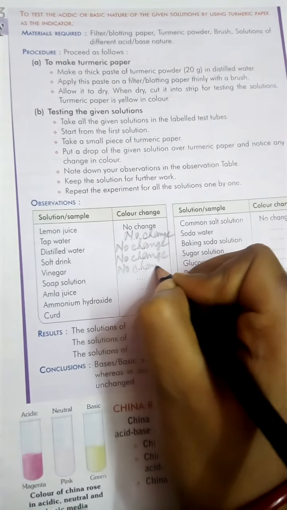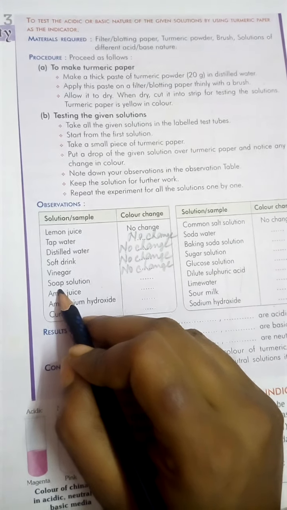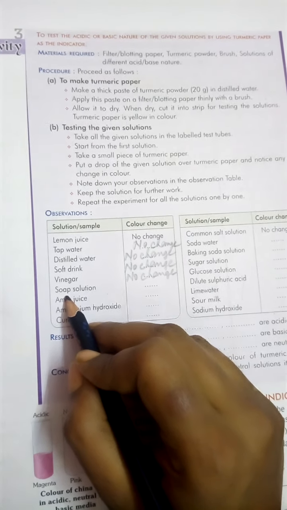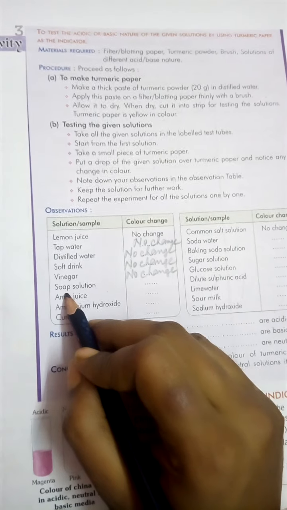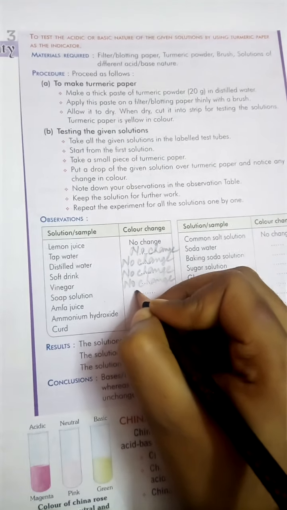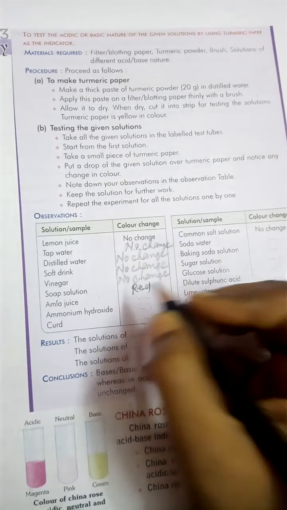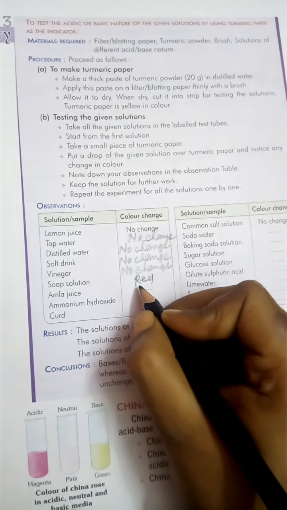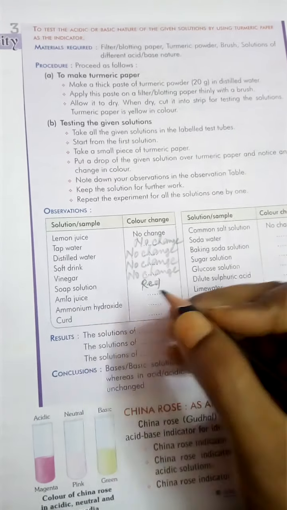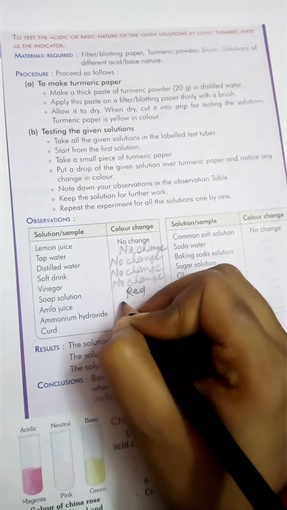Now soap solution, children, is a basic solution. It is slippery and soapy to touch and bitter in taste. So it is a basic solution, and the turmeric paper becomes red in color when it comes in contact with a basic solution. Amla juice is also an acidic solution and it does not show any change.